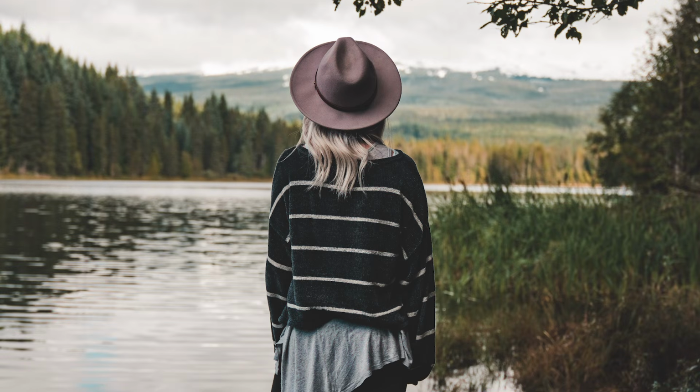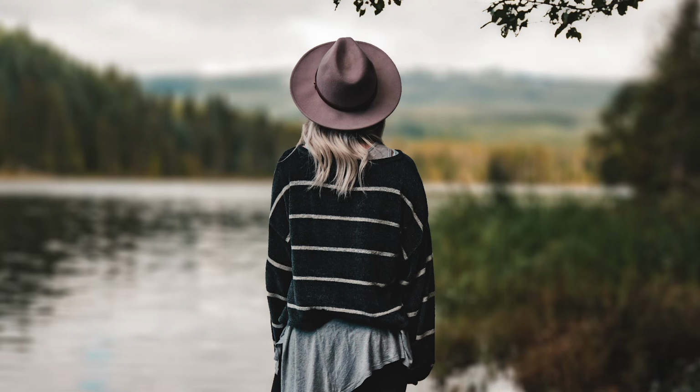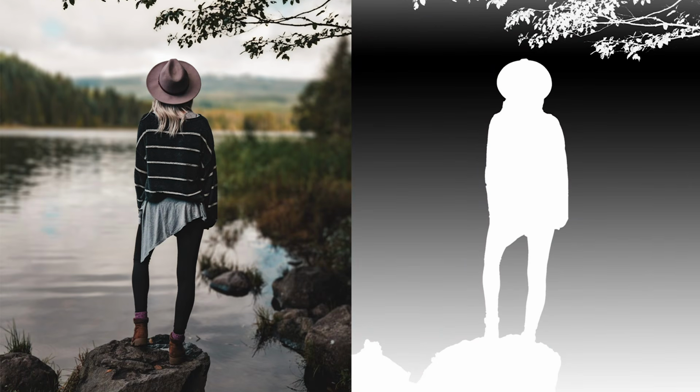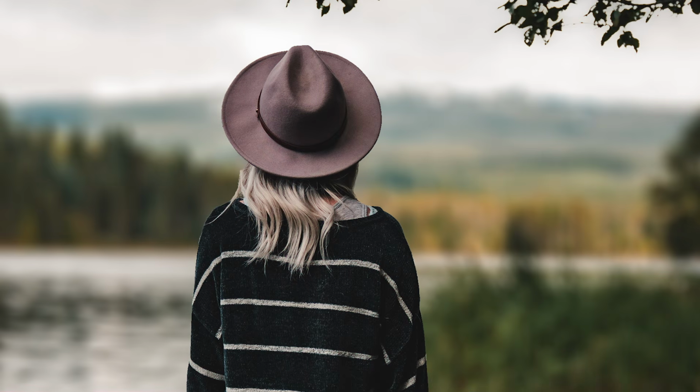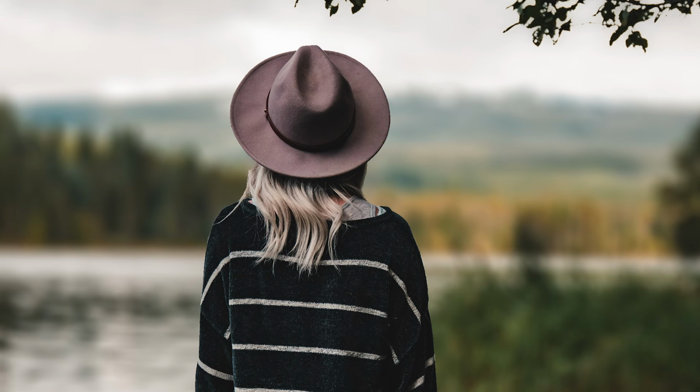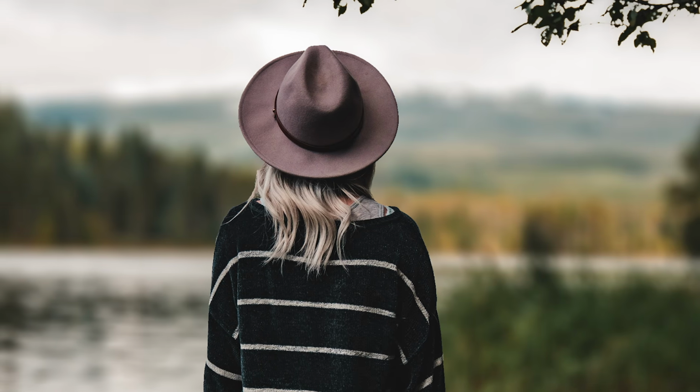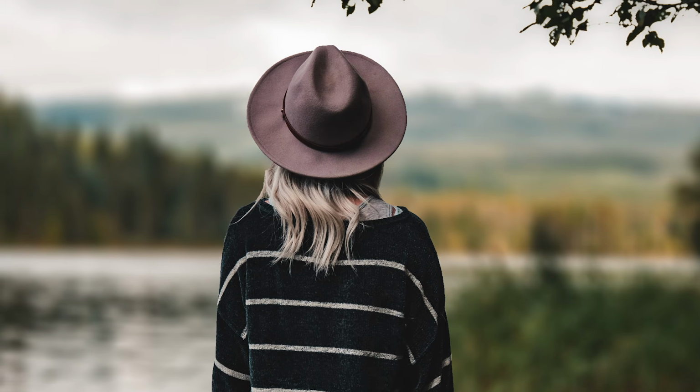Today I'm going to show you a useful technique for adding a realistic shallow depth of field effect to your photos. We'll use a depth map to indicate which areas need to be blurred and by how much. This method gives you complete control over the effect, which makes it ideal for all kinds of photographs no matter the perspective or complexity of the background.